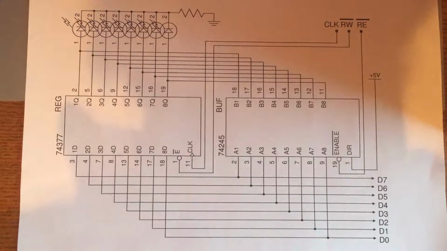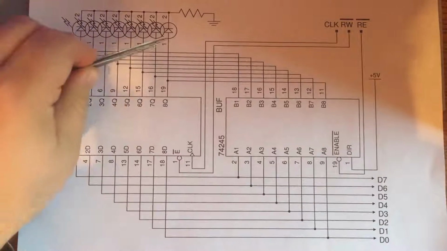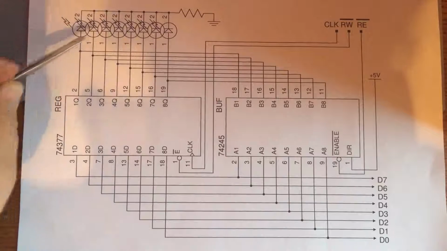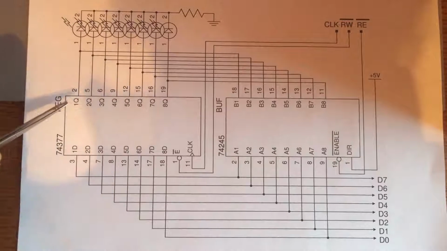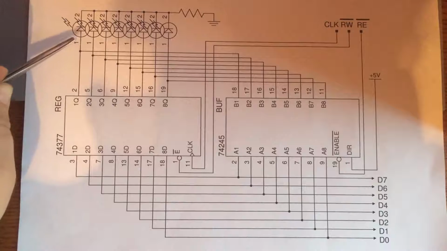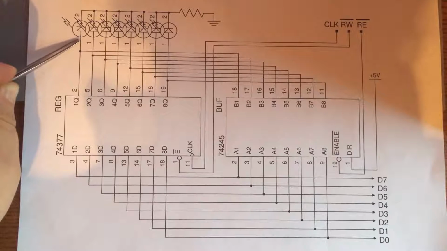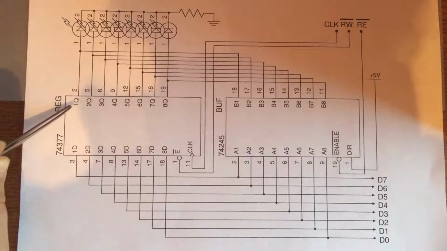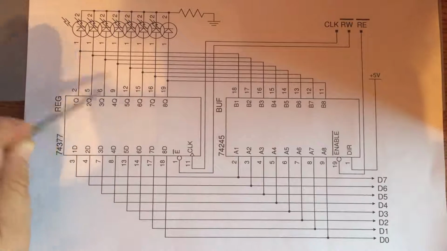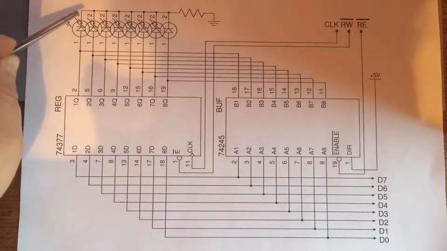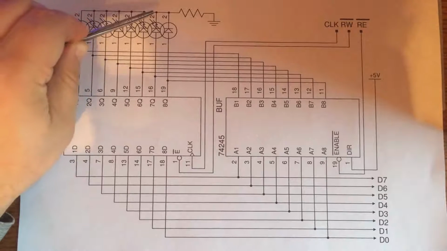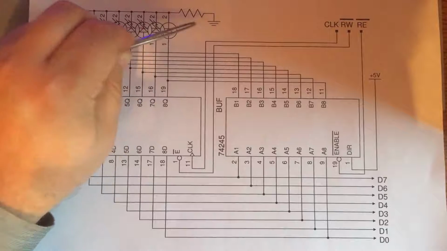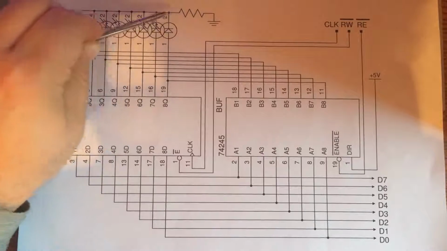Now, one little detail that I want to go into is these LEDs. If you have a look, they're connected directly to these Q outputs. So the anode of the LEDs will be either at 5 volts or at 0 volts, depending on the value of the bit that we're looking at. The cathode is not connected directly to ground. It's connected through this resistor.